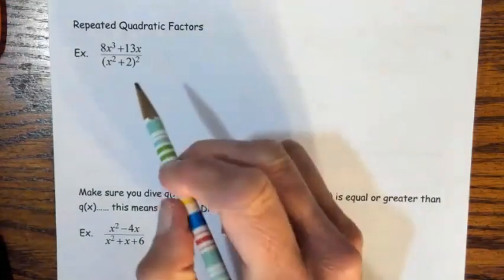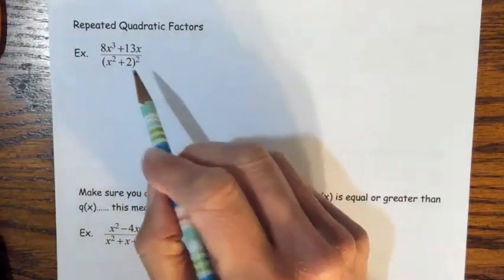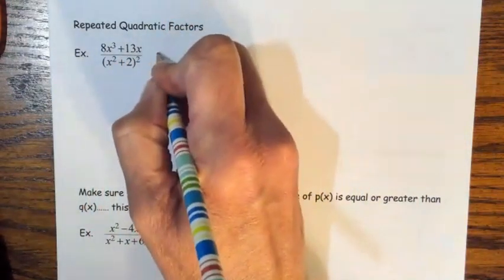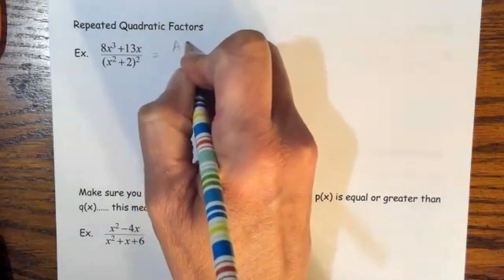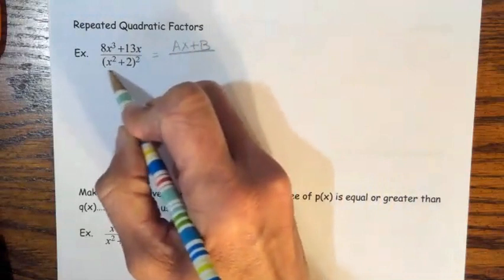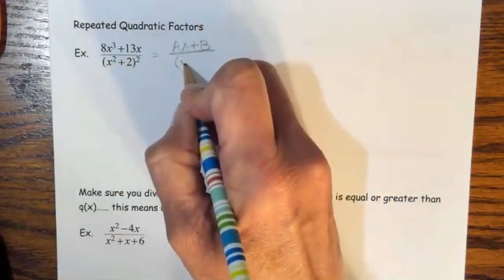So we're looking at repeated quadratic factors. Again, we have to use the pattern with the quadratic factor. So that's going to be an ax plus b over this factor to the first power.